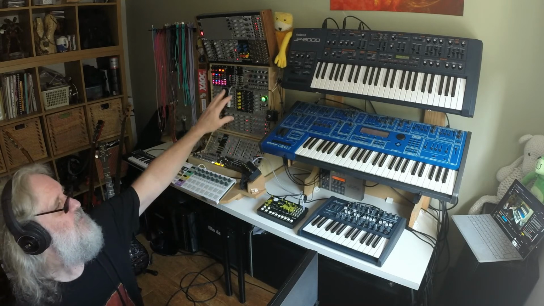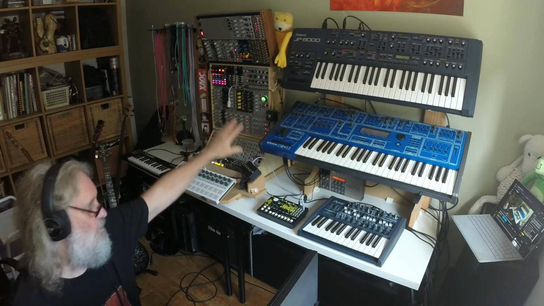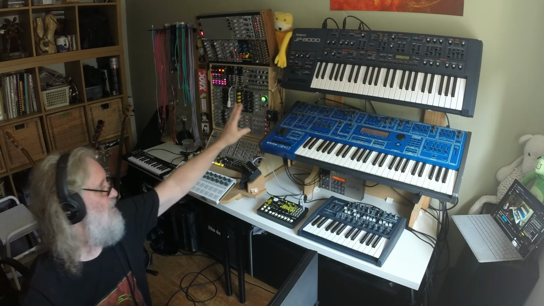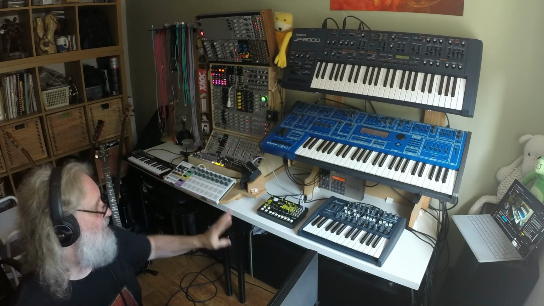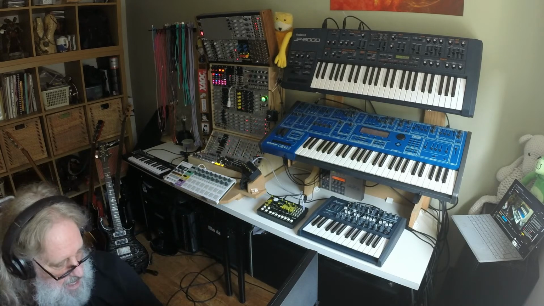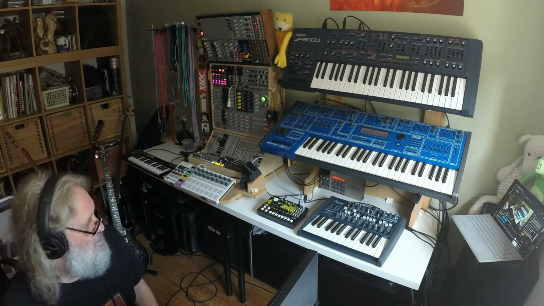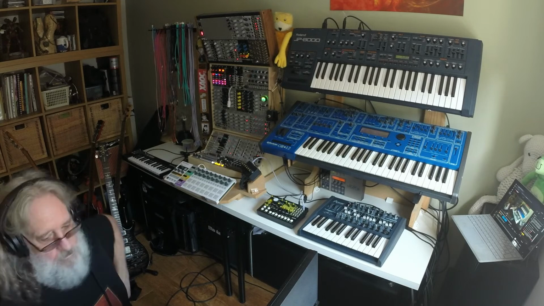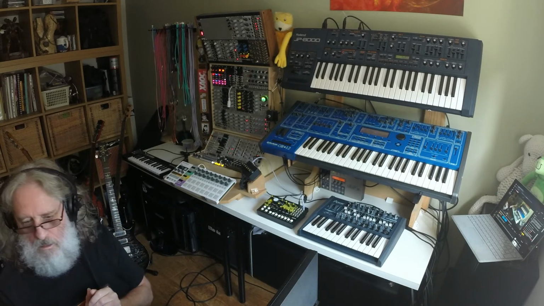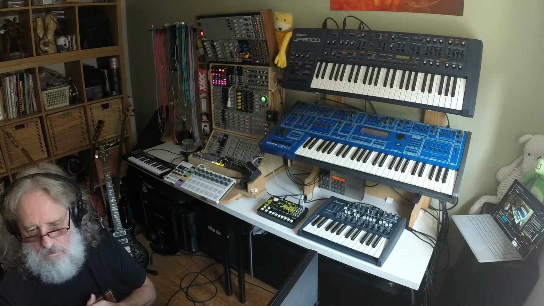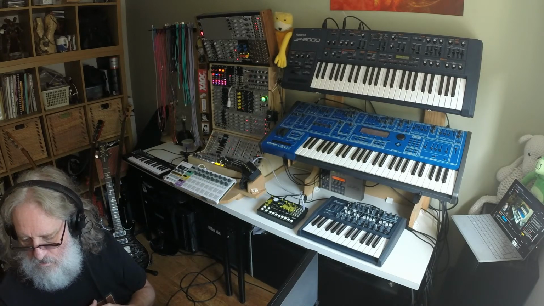Yeah, so that is the reason why I'm only using the left or the mono output of all my keyboards, apart from now the Novation Nova, which I'm using 2 of. So yeah. What next? What was I doing?